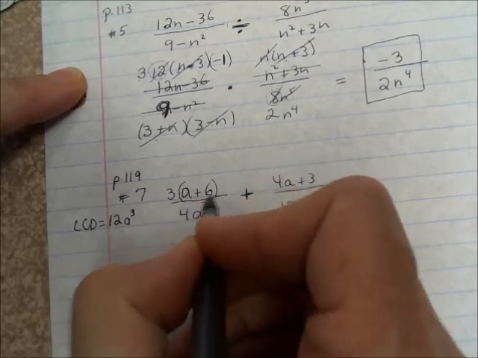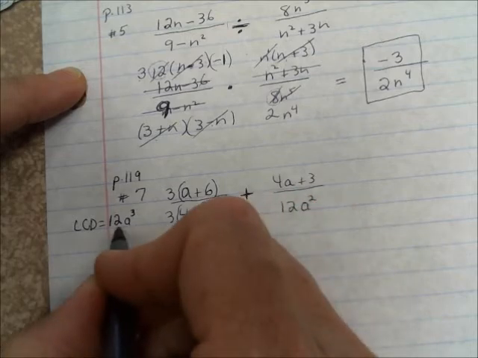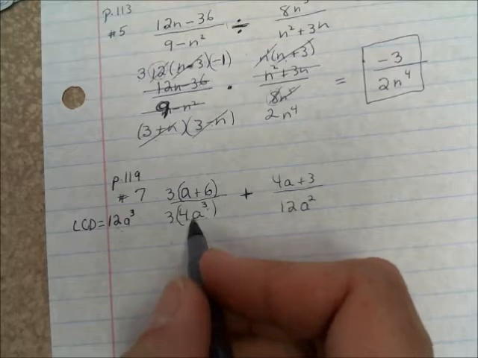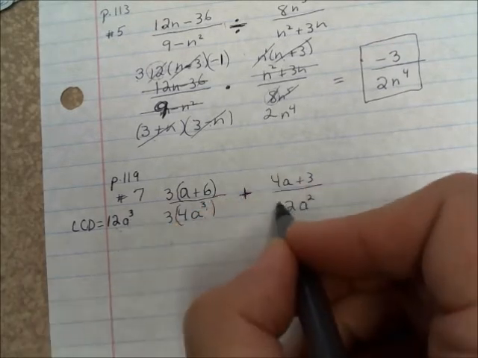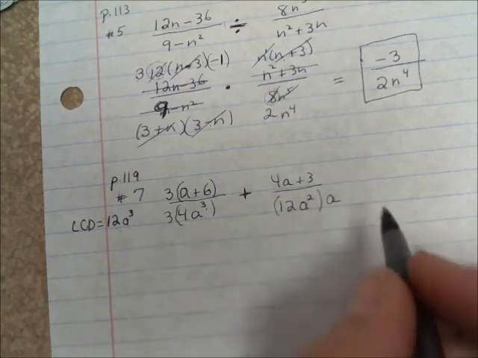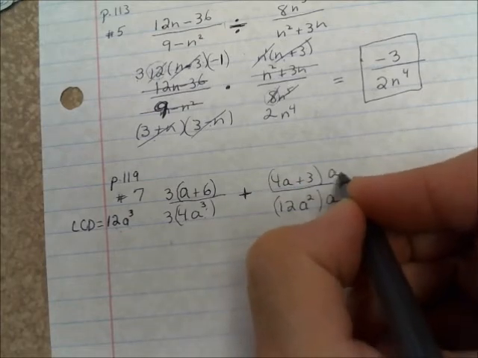So you multiply top and bottom by 3. 3 times 4a cubed is 12a cubed. So that'll give you that one with an LCD. And then 12a squared times what is 12a cubed? Well, 12a squared times a will give you a 12a cubed. So if you multiply the bottom by a, you have to multiply the top by a also.